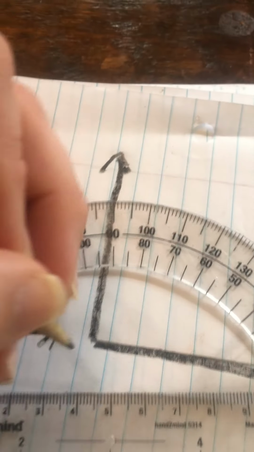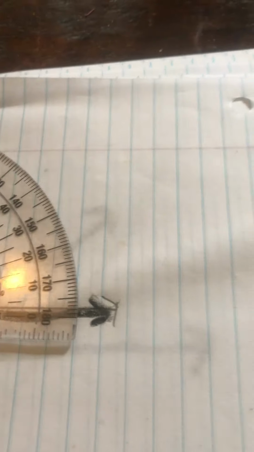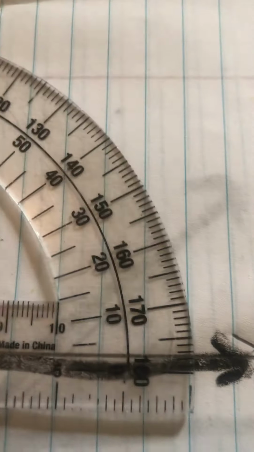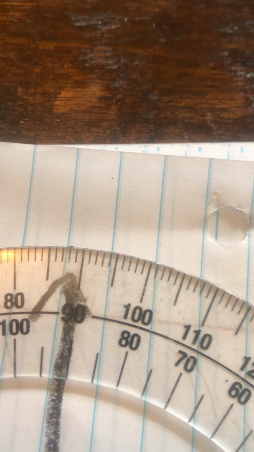So let's move over to this next angle. By just looking at it, we have a good idea what this angle might be. So once again, making sure I got the right side up, and I'm going to find my vertex. My vertex, remember, is this right here. That's where they meet. That's where I want to put this little hole on my protractor. See, the bottom line lines up with the 0 going that way, and it goes straight up through the 90 degrees.